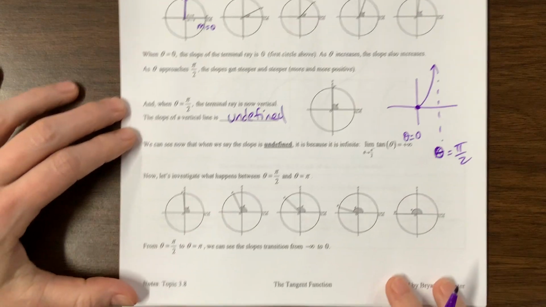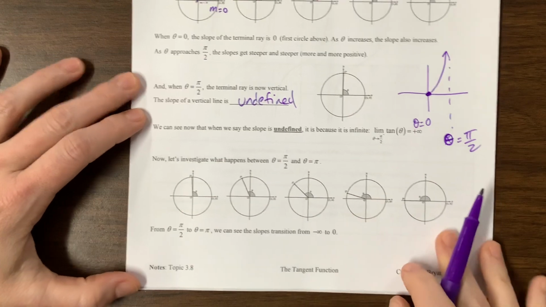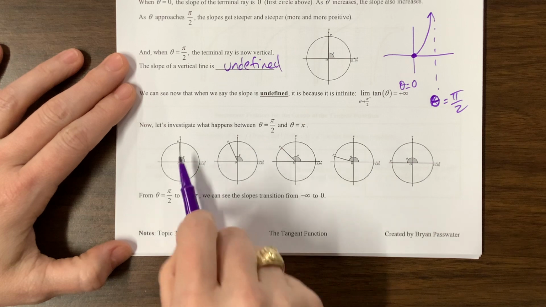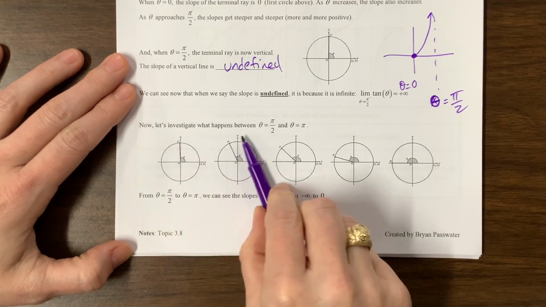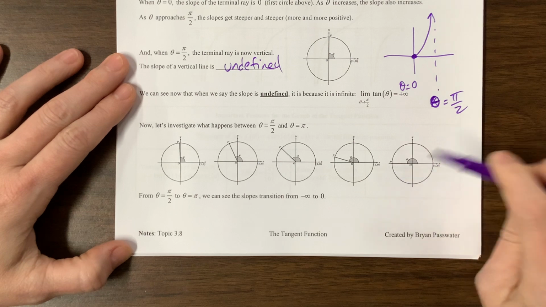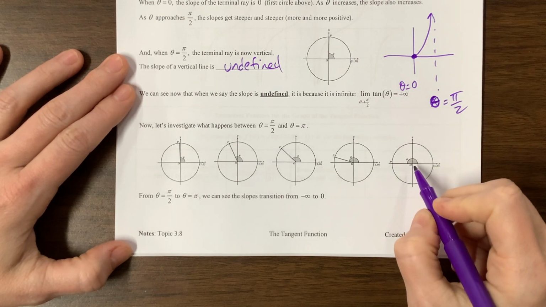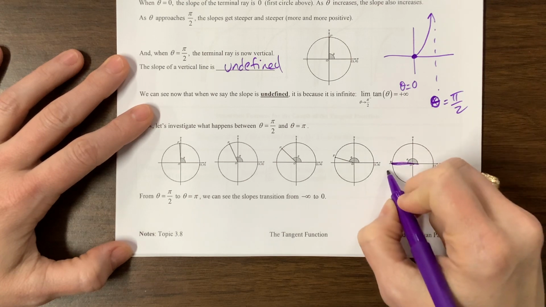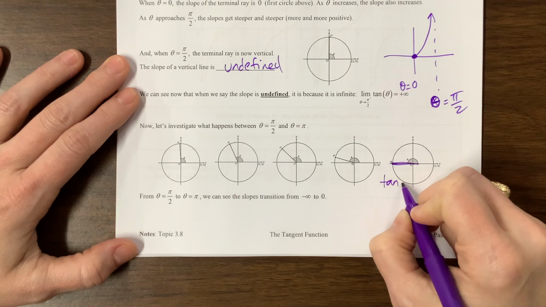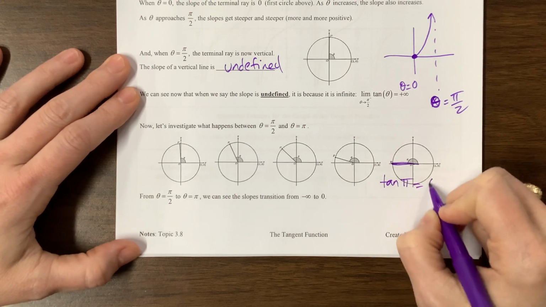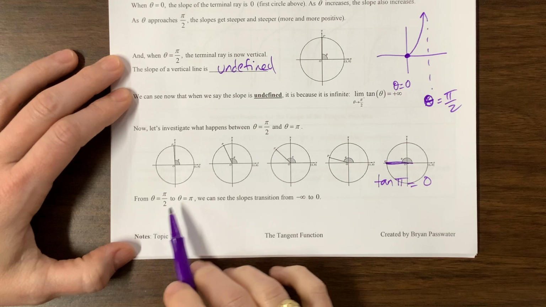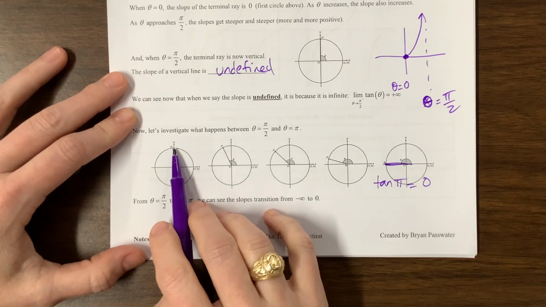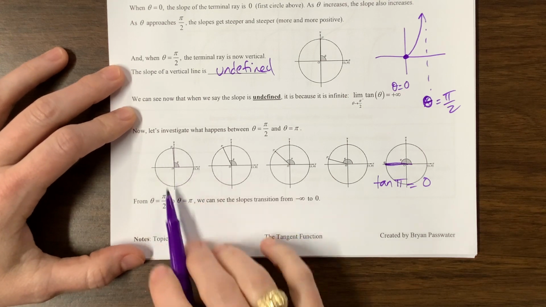Now they're asking, what happens between pi over 2 and pi? At pi over 2, we now have a very steep negative slope, and then it gets less and less steep as we get closer and closer to a slope of 0. So right here, we're saying tangent of pi is equal to 0. From pi over 2 to pi, the slope transitions from negative infinity.